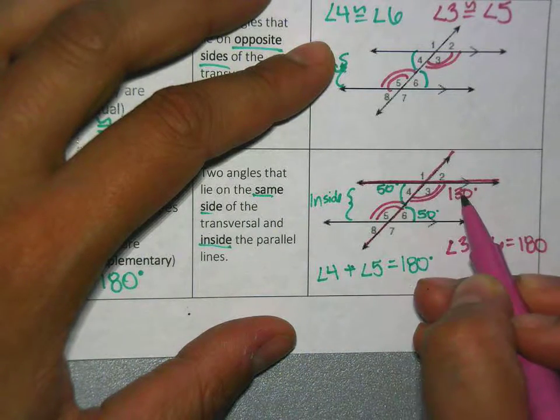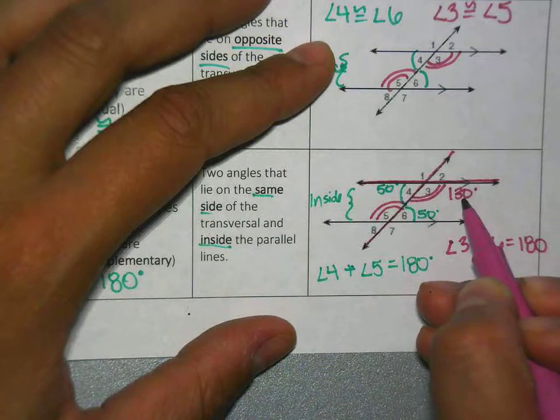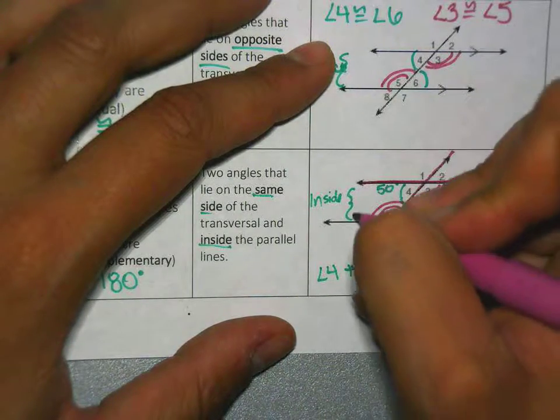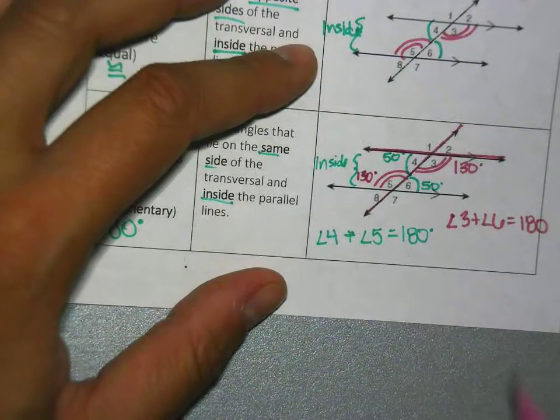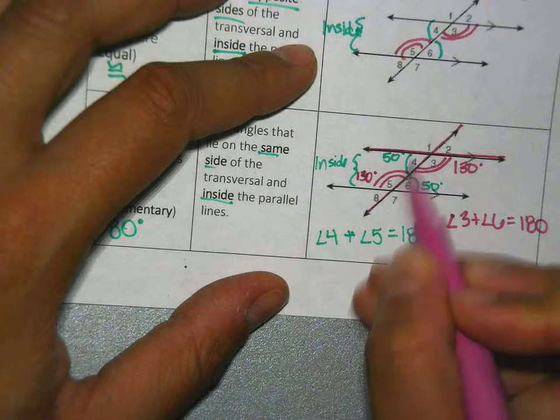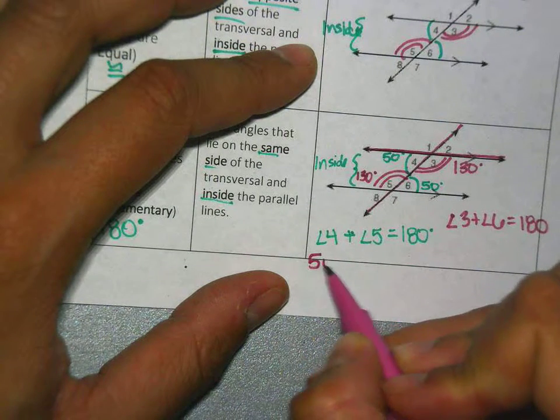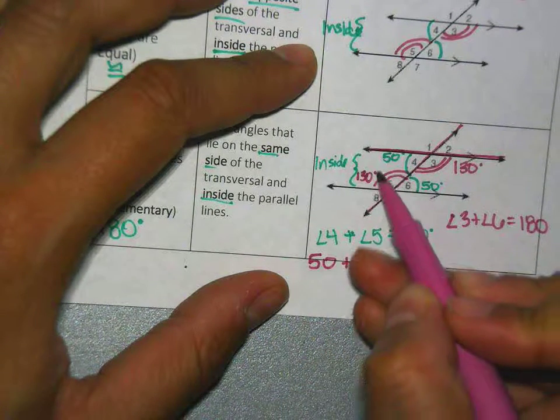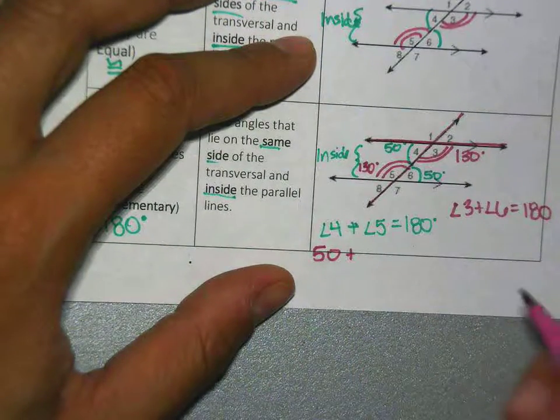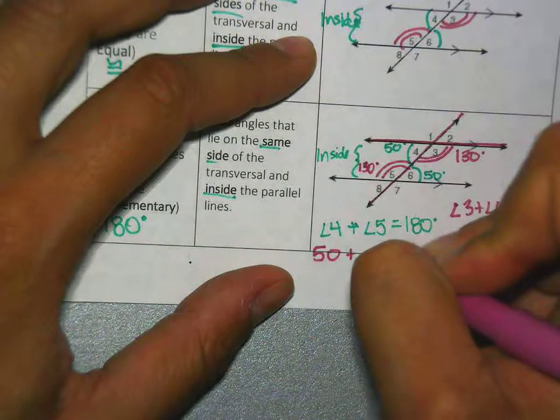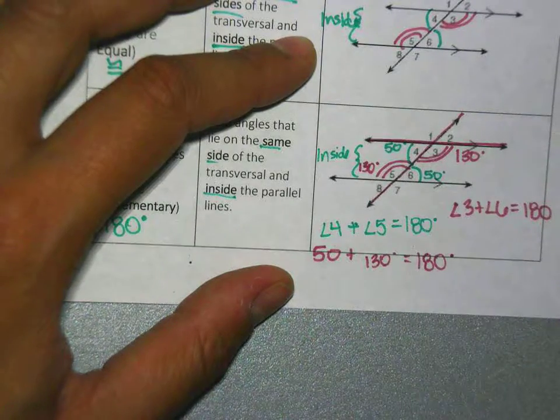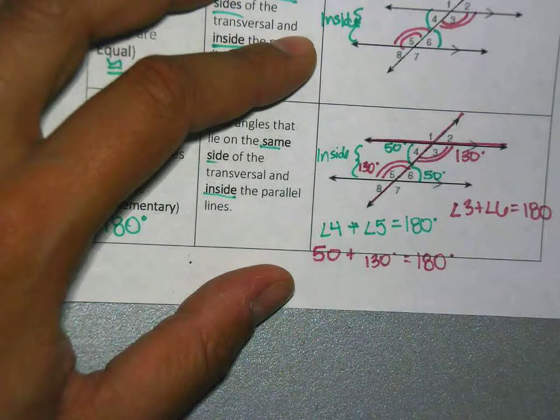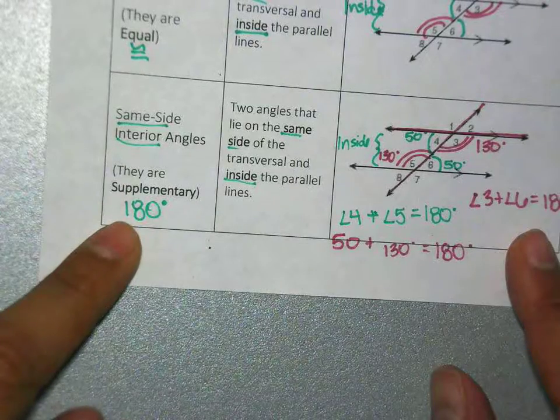If angle 3 is 130, that also means angle 5 has to be 130 because of alternate interior angles. So if we substitute 50 degrees for angle 4 plus 130 degrees for angle 5, we will see that indeed they do add up to 180 degrees, which means they are supplementary angles.